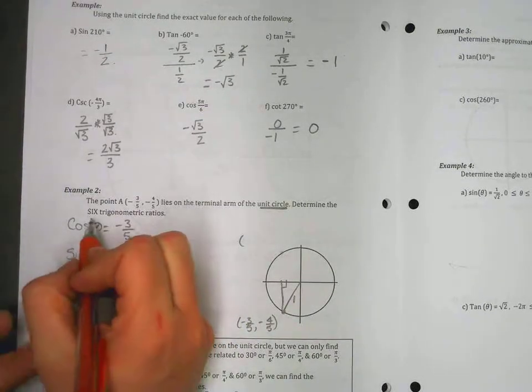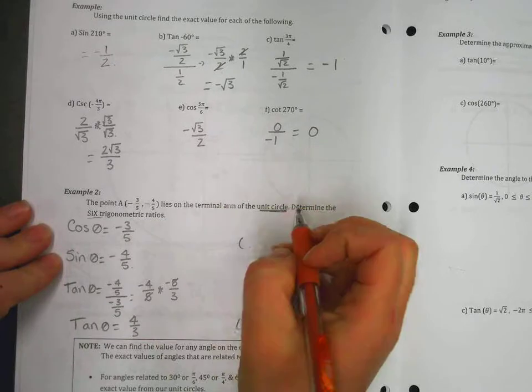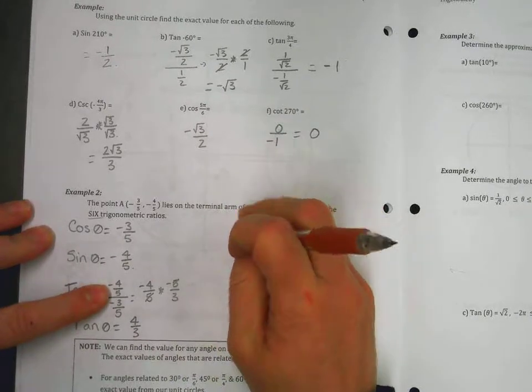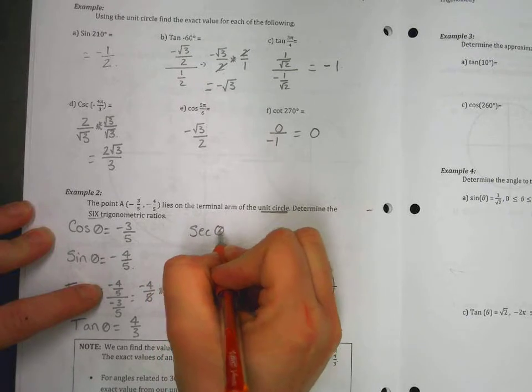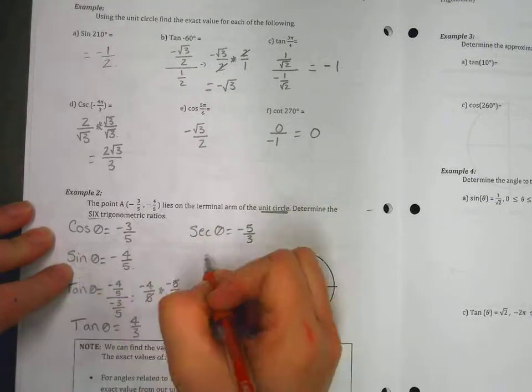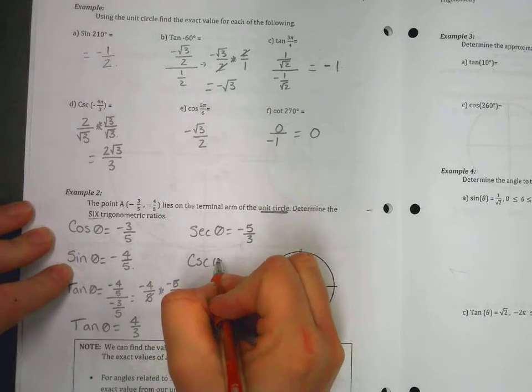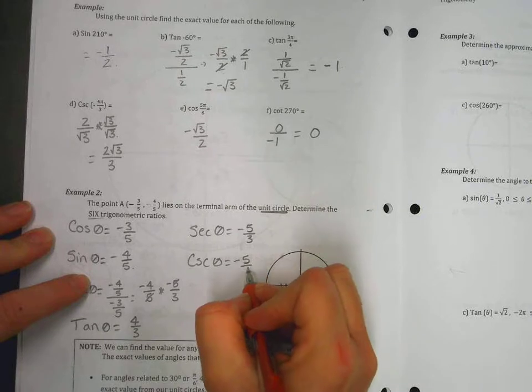And now it's asking for the 6 trig ratios, so I need to also do my reciprocal ratios as well. Well, the reciprocal is just these values. So the reciprocal of cos is secant, which is going to be -5/3. The reciprocal of sine is cosecant, which is -5/4.